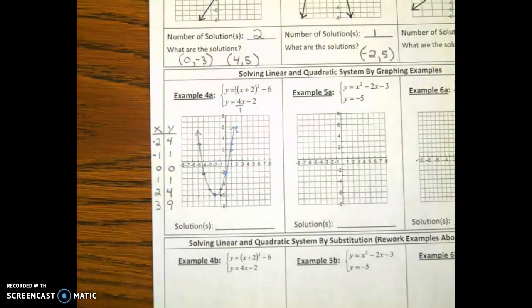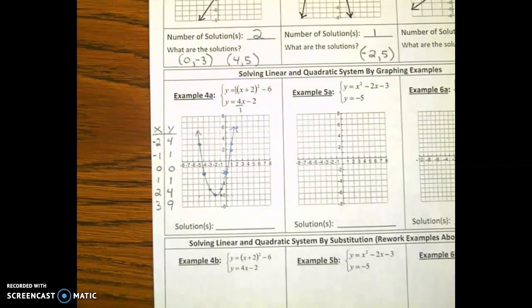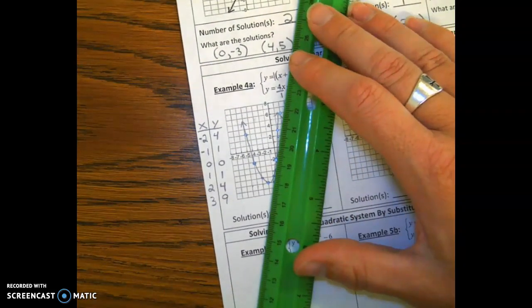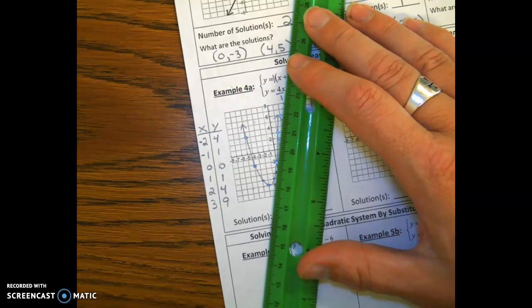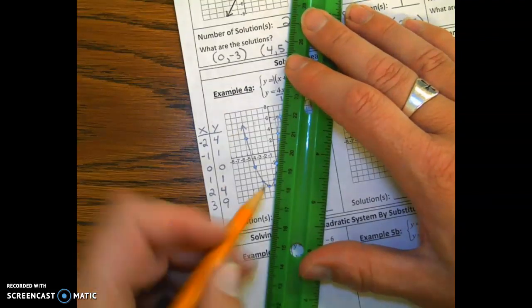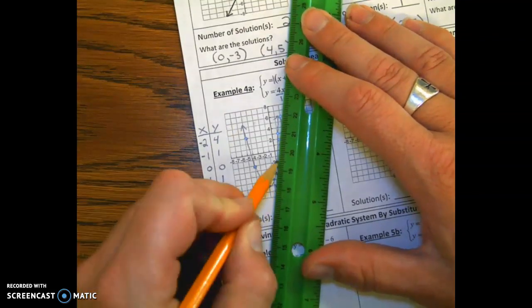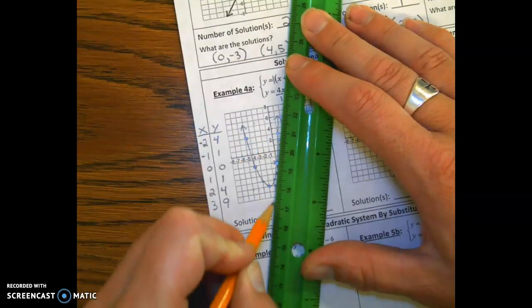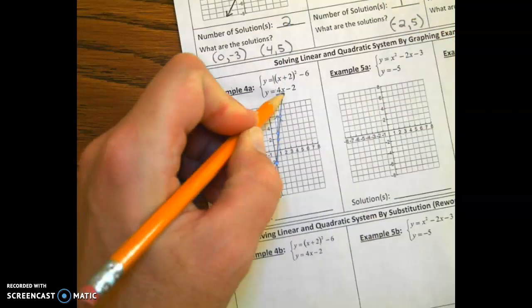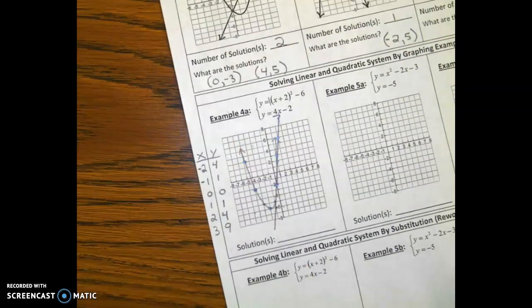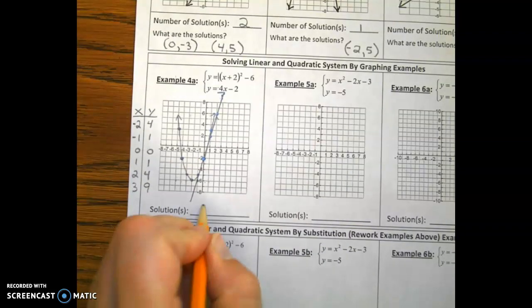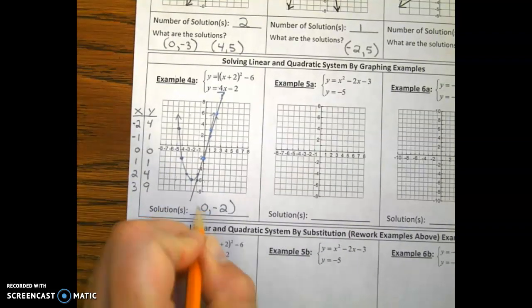So it looks like if you're very careful, you'll notice that it's going to intersect at only one point. That's going to be our y-intercept point right here. So we're going to have a solution of (0, -2).